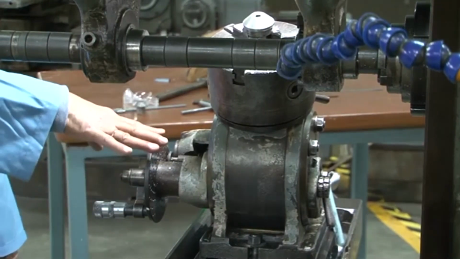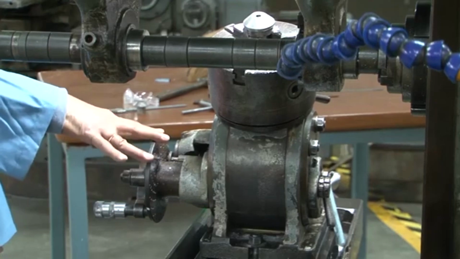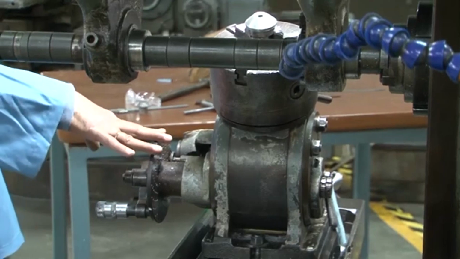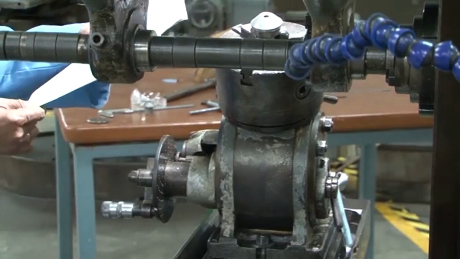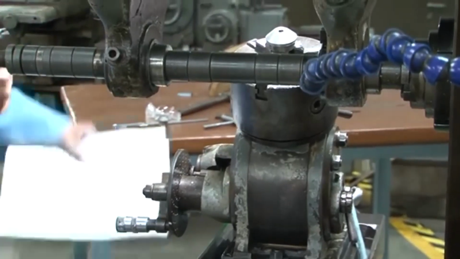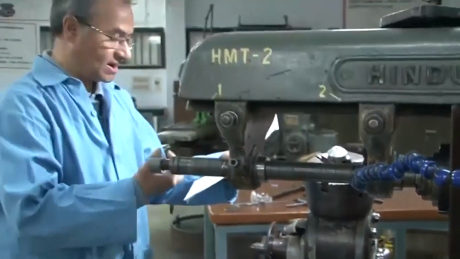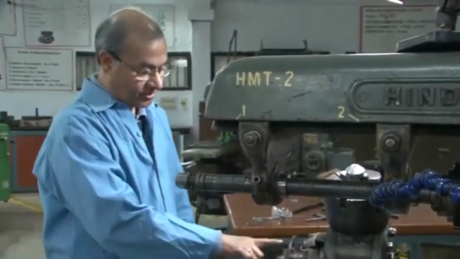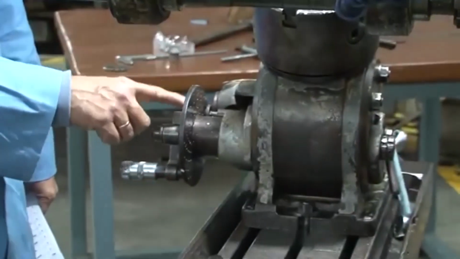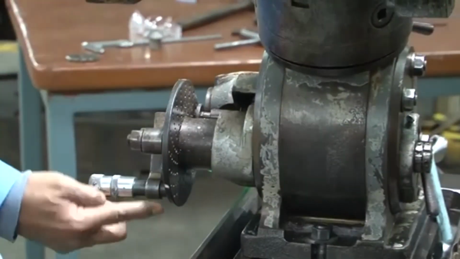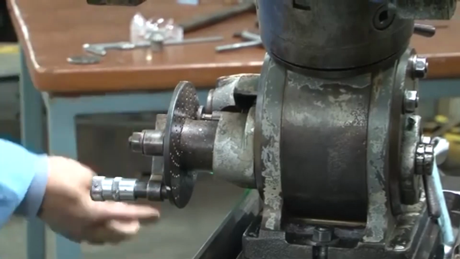For example, for cutting 30 teeth it will be 40 by 30. This means 1 full turn and the remaining is 1/3. So, 1/3 can be written as 6 by 18. Suppose we have 18 holes on the periphery; we select the 18-hole pitch circle.